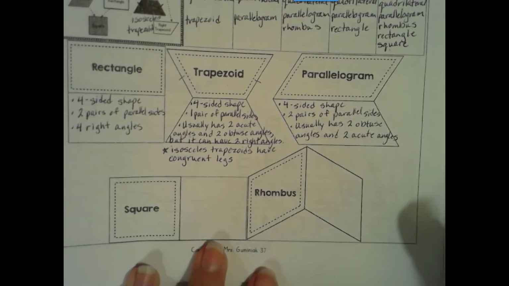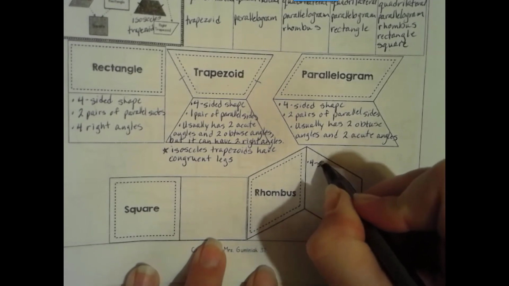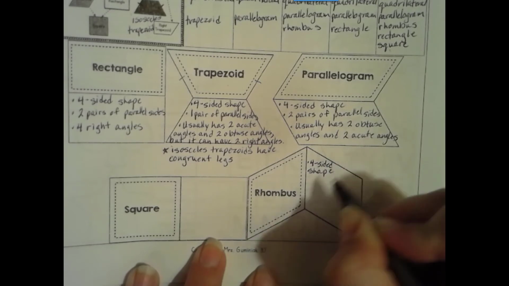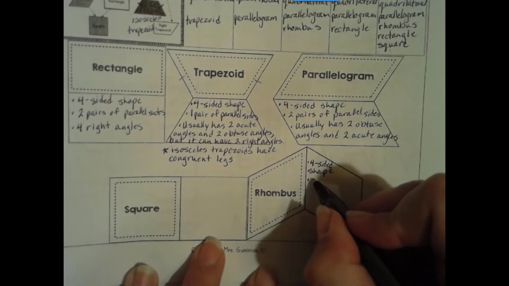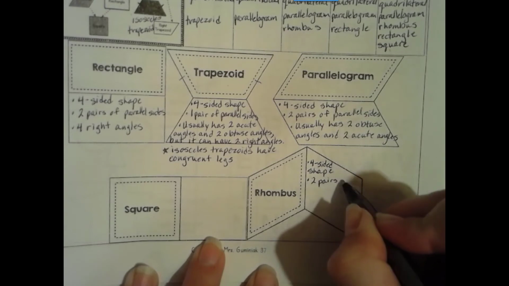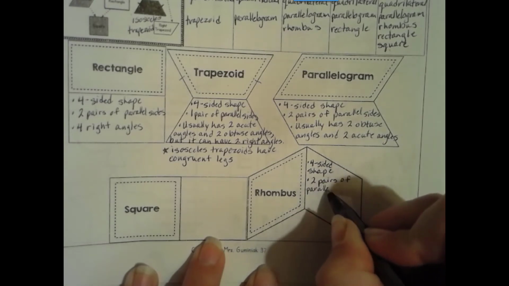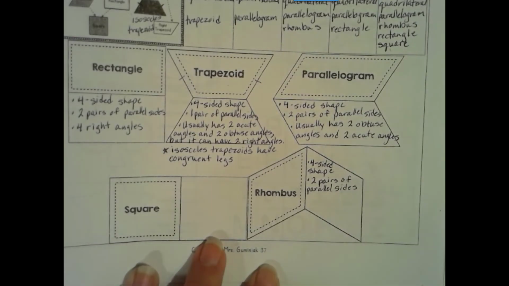Okay, a rhombus, or what you might know as a diamond, it's a four-sided shape. That's what makes it a quadrilateral. Two pairs of parallel sides. So it makes it a parallelogram.